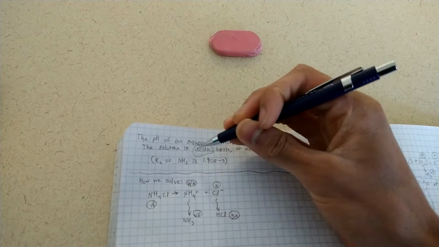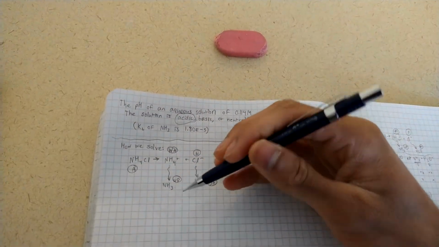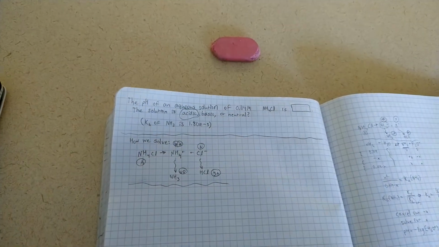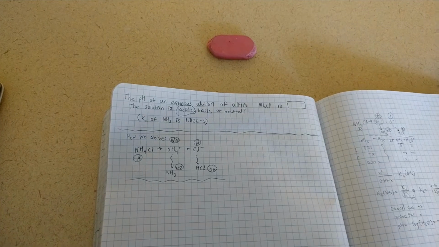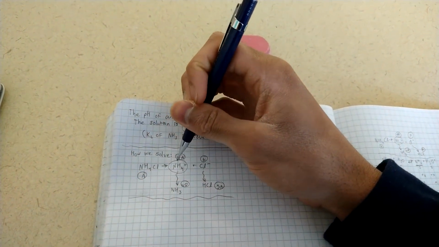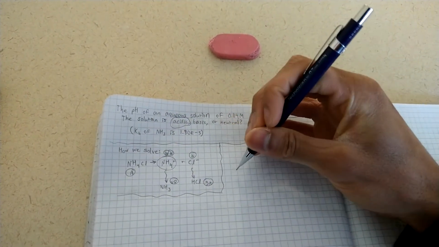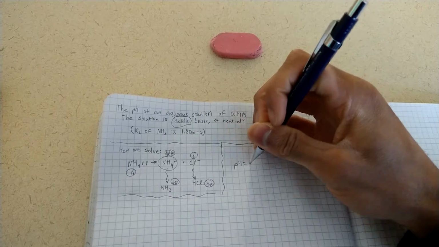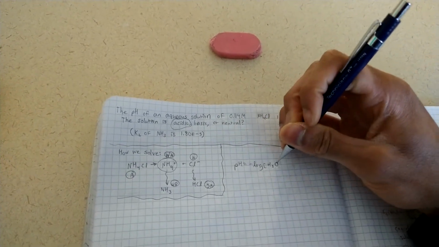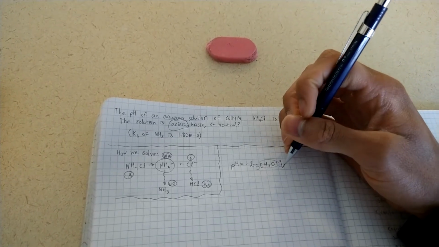Now we would solve for the pH. Let's focus on NH4 plus. Remember the formula that pH is the negative log of H3O plus, so that means we need the H3O plus concentration.